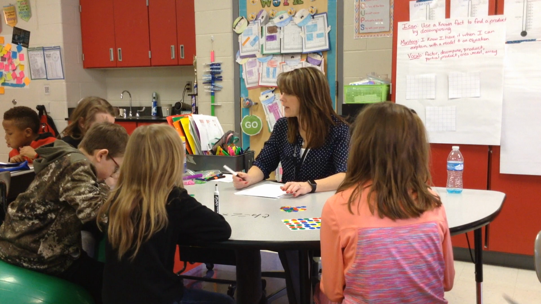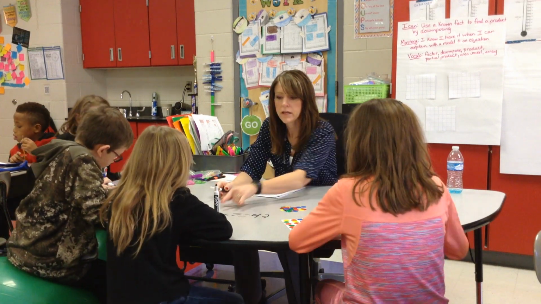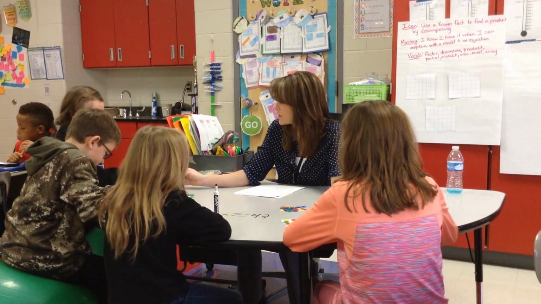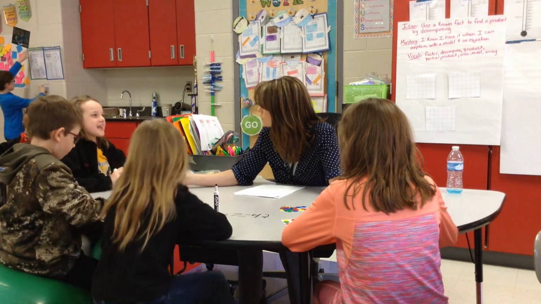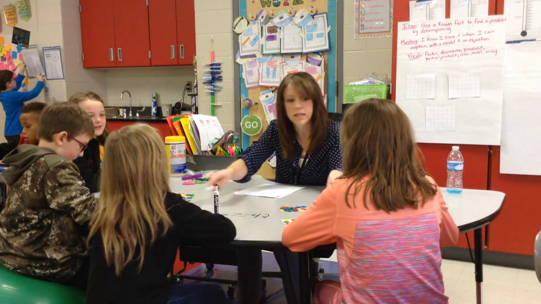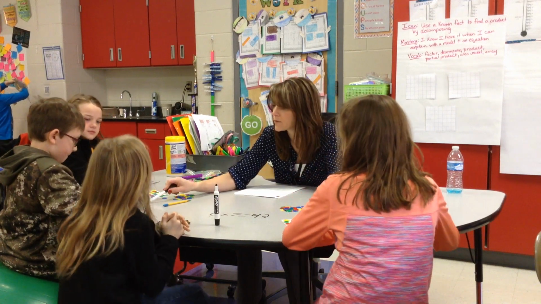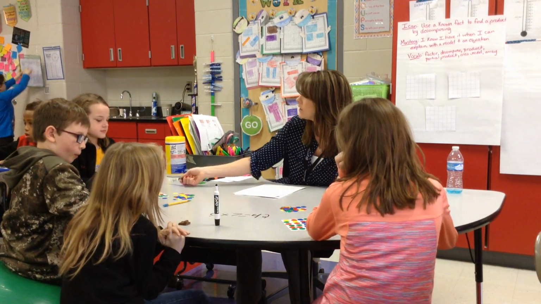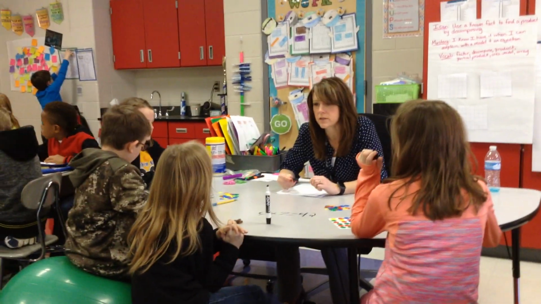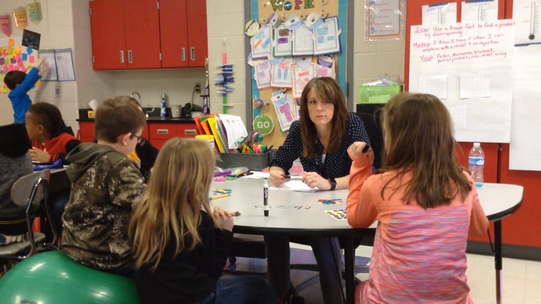All right, so let's look at the equations that you all wrote really quickly. Everybody take a peek at what everybody wrote. So let's look at these three. We have Hannah, Ellis, and Lucas. Look what they wrote: 6 times 7, 6 times 7, 6 times 7. Look what McKenzie wrote. She wrote 7 times 6. What do y'all think about that?